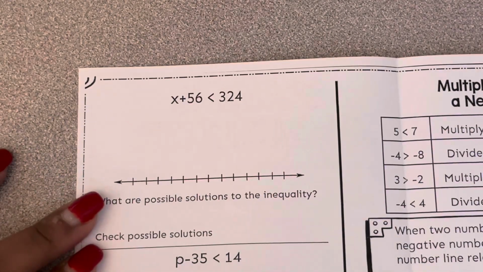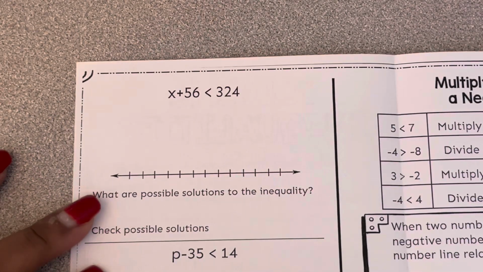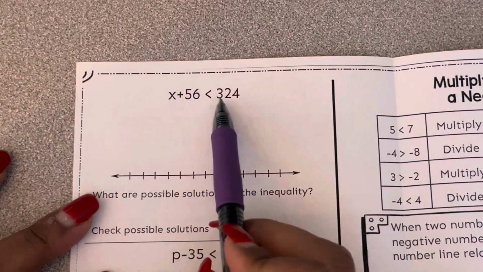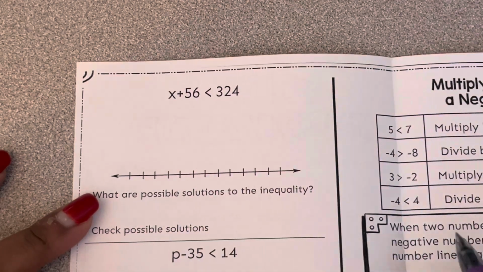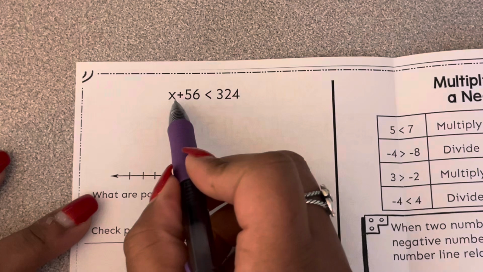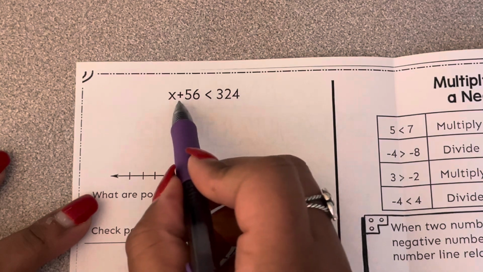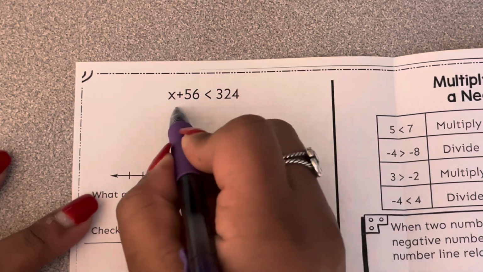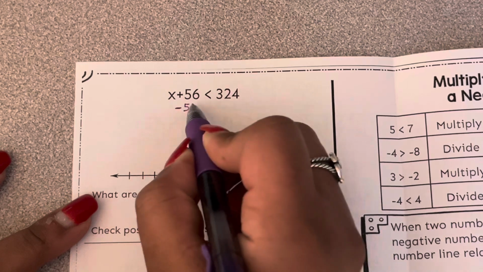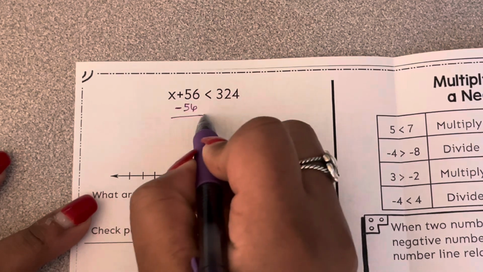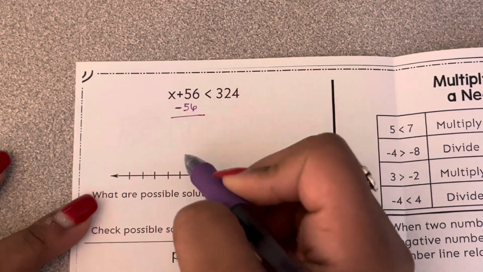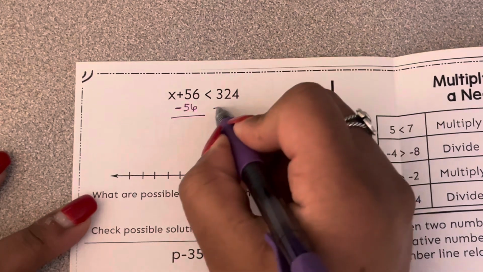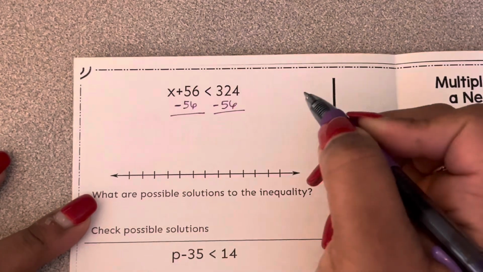The first example here says x plus 56 is less than 324. So we first need to find the variable. It's here. What's connected? This is a positive 56. The inverse or the opposite is negative 56, minus 56. Whatever I do to one side, I must also do to the other.